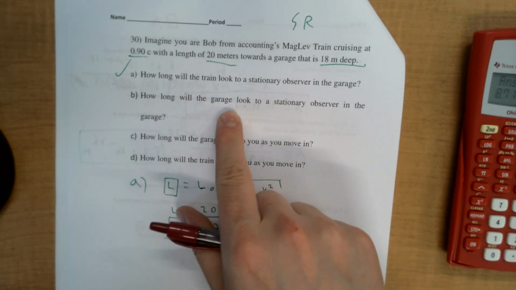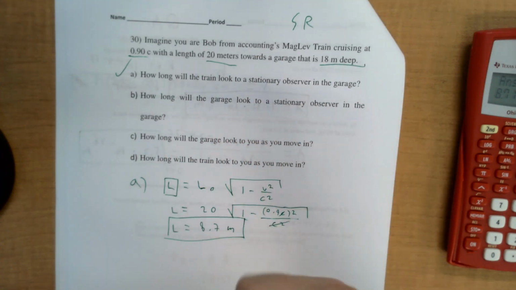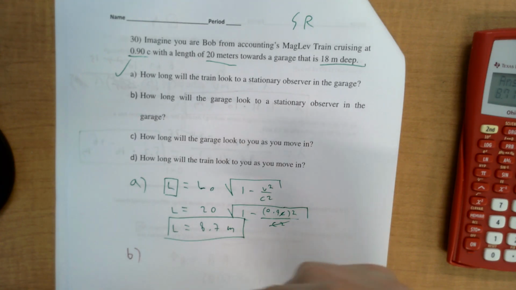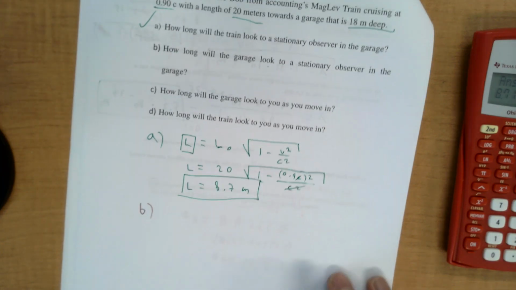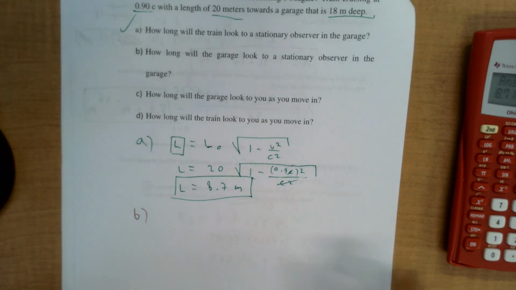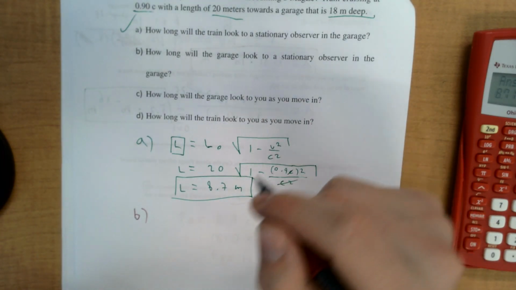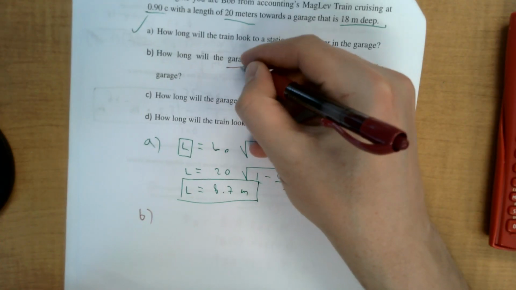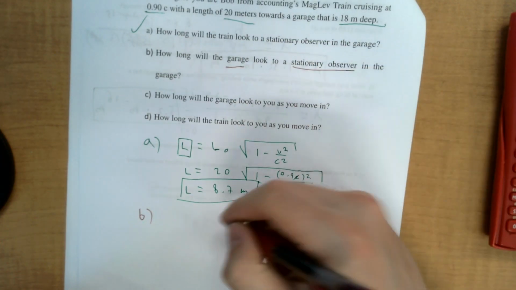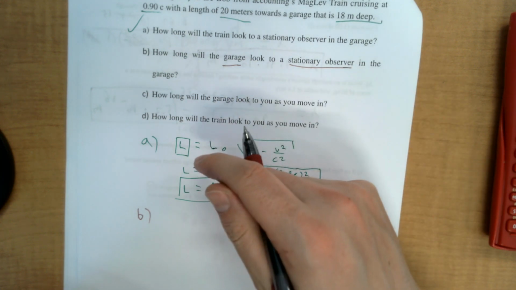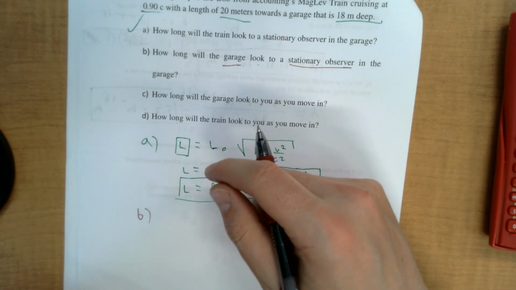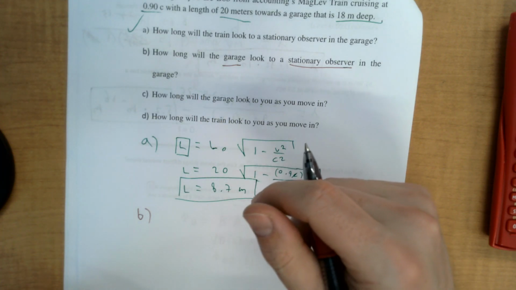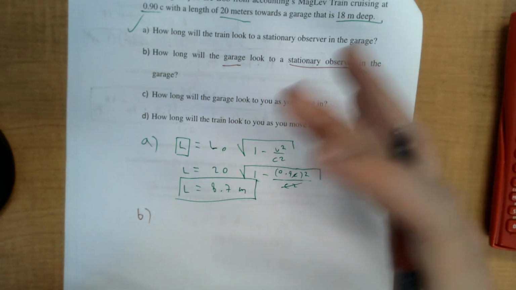How long will the garage look to a stationary observer? Now this is why, again, you have to read the question carefully. I'm going to use this darker red, which looks like green maybe for colorblind, or if the camera just sucks, which it kind of does. But garage. What does the garage look to a stationary observer in the garage? Well, first off, I don't know how they're going to see what size it is from inside. Maybe they can do it. Probably fine. But you can't really see it, because the walls could be drywall.